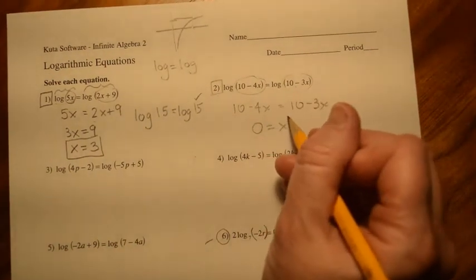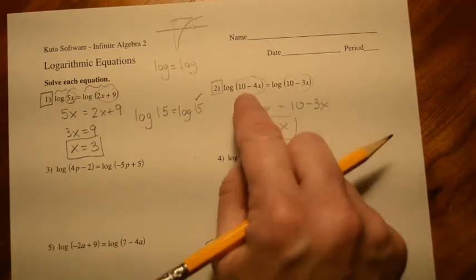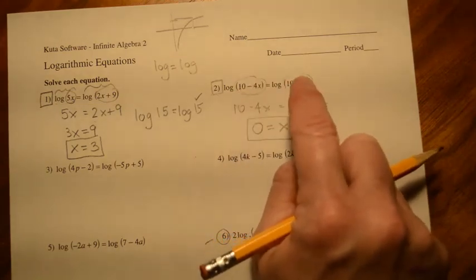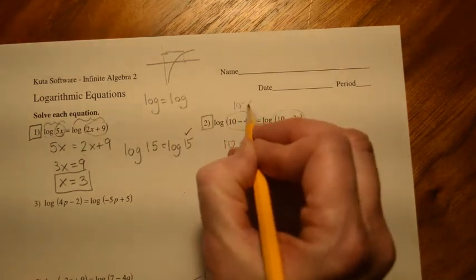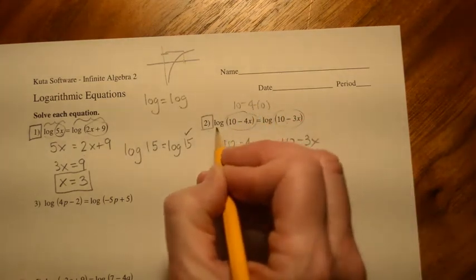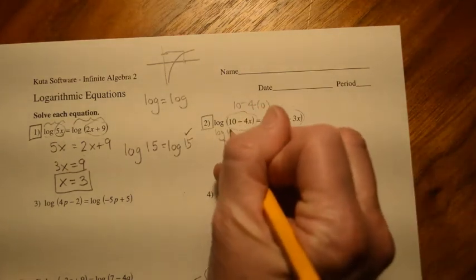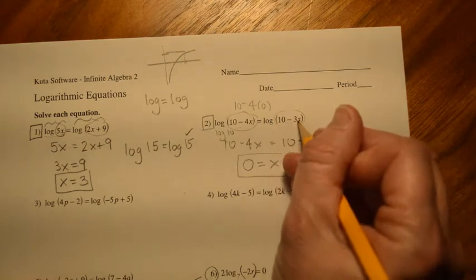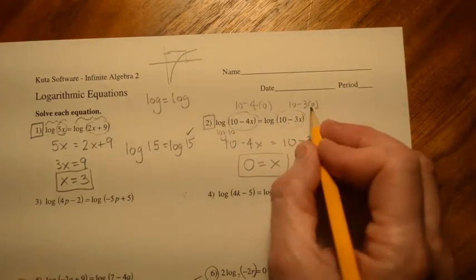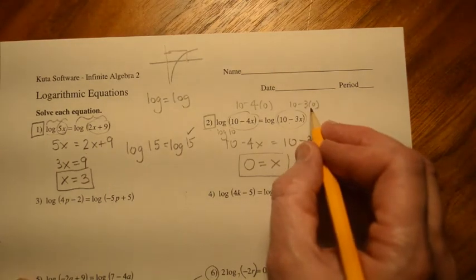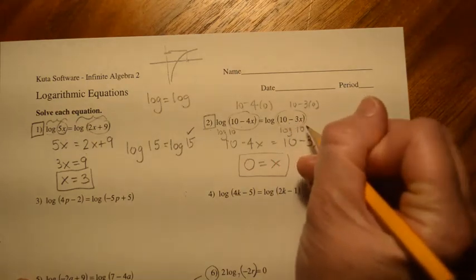Don't panic. Again, it's okay to have an x value that's 0 or negative. What's not okay is when we plug it back in, if that makes one of these two things 0 or negative. So let's check. If I do 10 minus 4 times 0, I get 10. So I'm taking log of 10. That's allowed. And then log of 10 minus 3 times 0. 3 times 0 is 0, so 10 minus 0 is 10. So again, we've got log of 10.